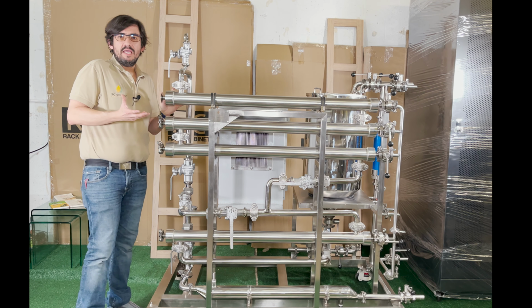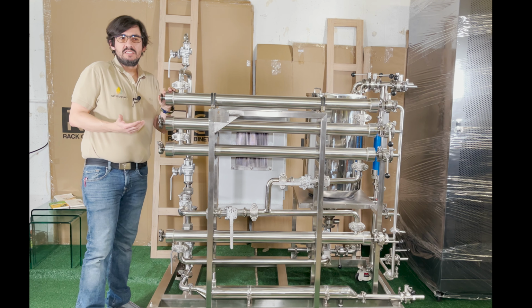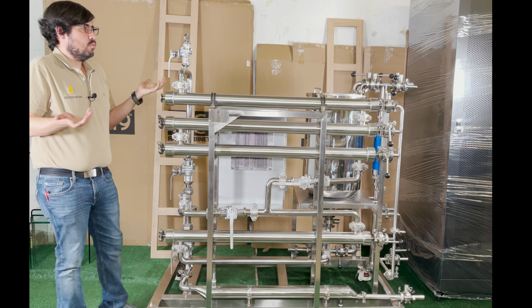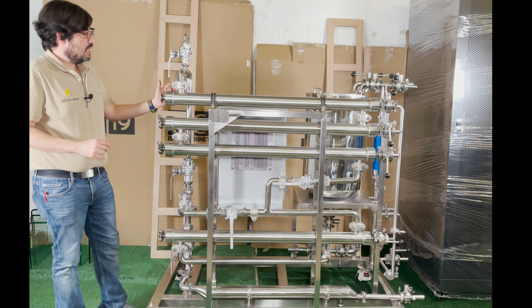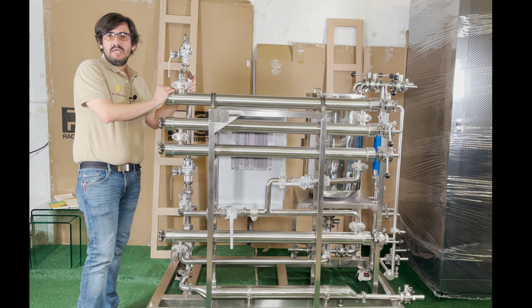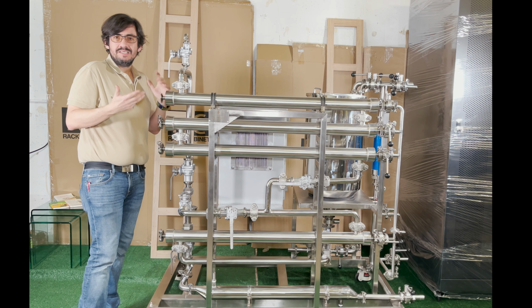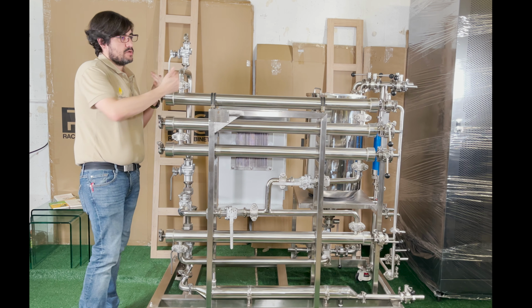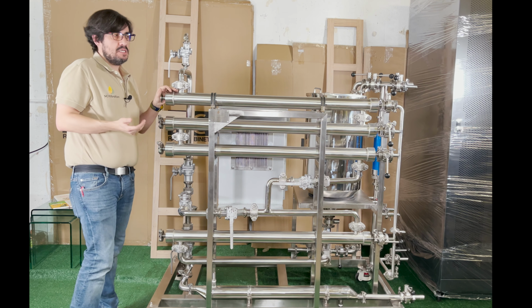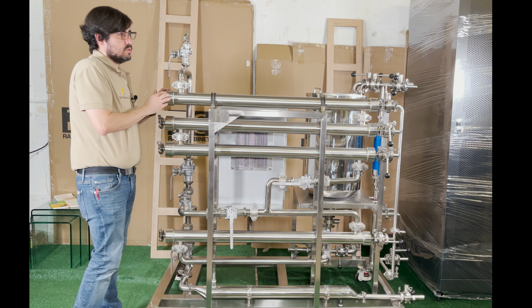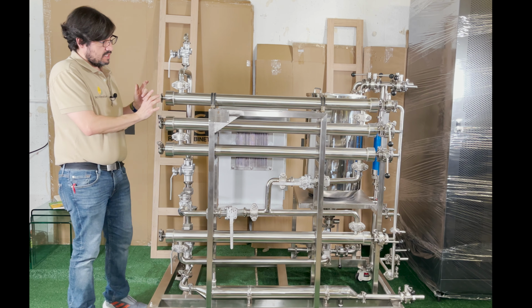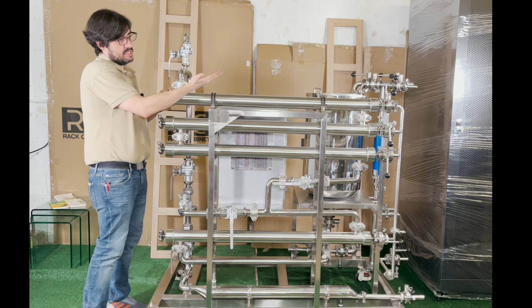So one of the questions I get asked is, what do you mean when I say 2540? What does 2540 mean? Okay, so typically NF, nanofiltration devices, come in different sizes, mainly diameters and lengths. Typically, a very common size is a 2540. So a 2540 is 2.5 inches in diameter by 40 inches in length.